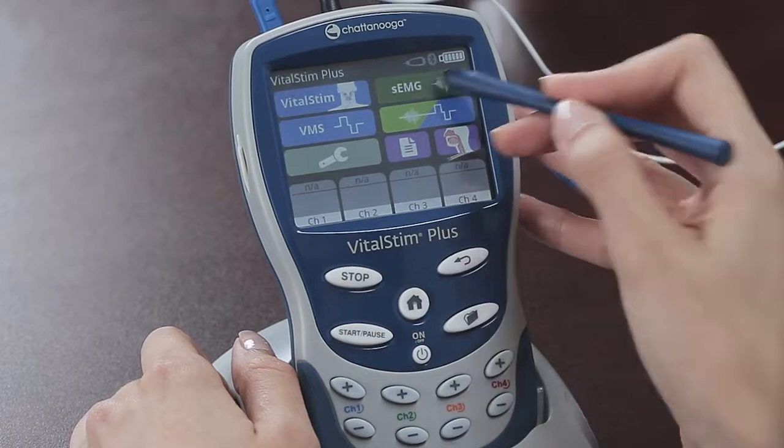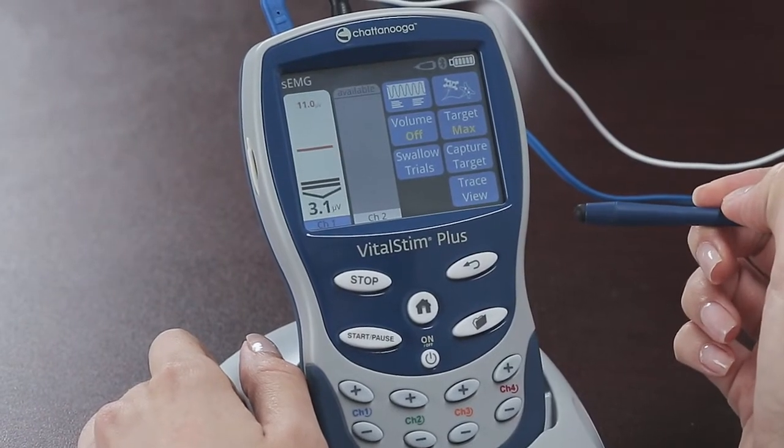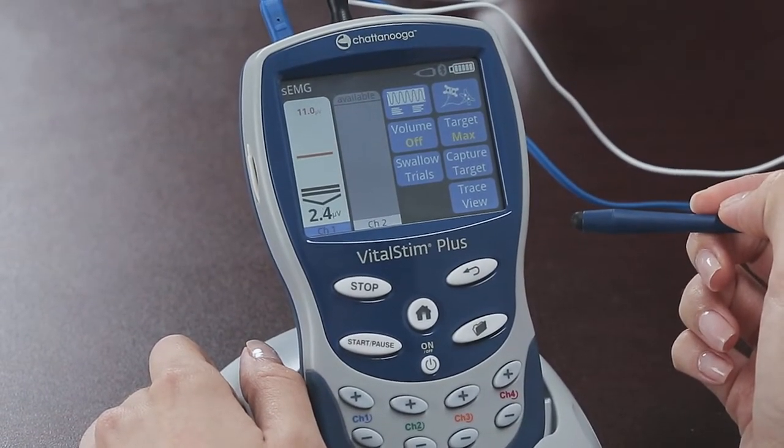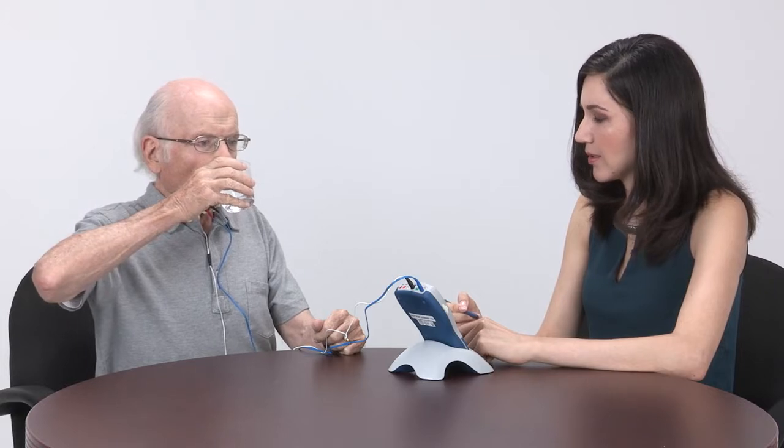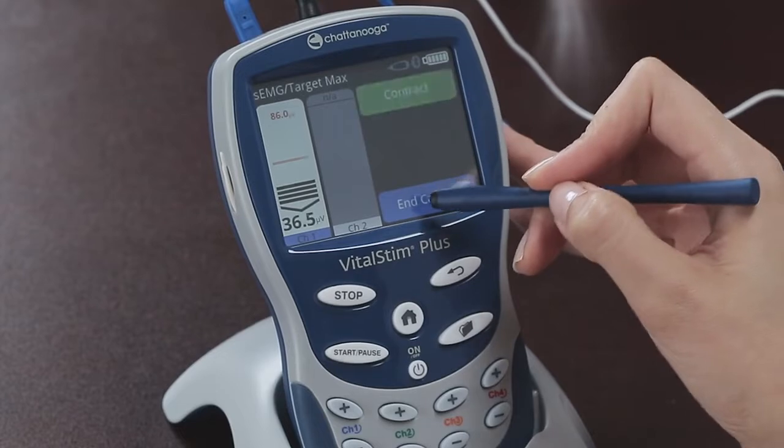Let's do this. Make sure the recording electrodes are connected to channel 1 and that channel 1 is highlighted on the screen. Also make sure that the reference electrode is connected somewhere nearby on the body. Now press begin capture and ask the patient to perform a couple of contractions. Press end capture when you are satisfied with the effort.